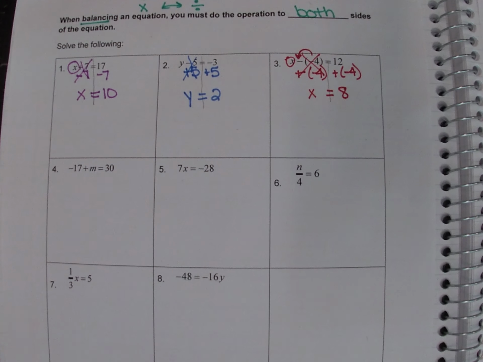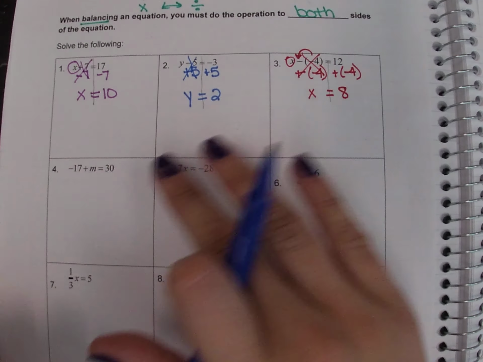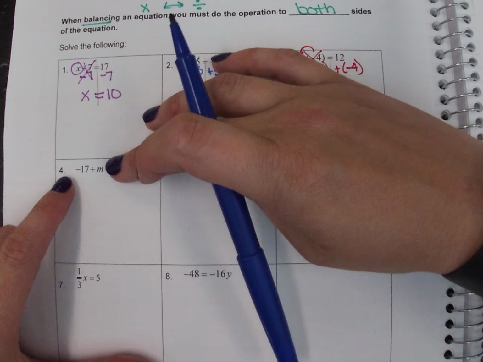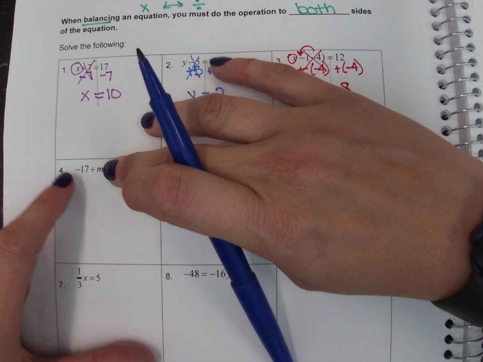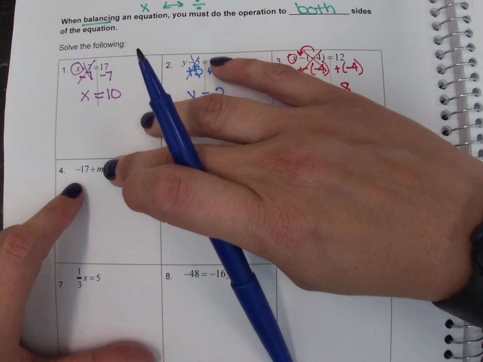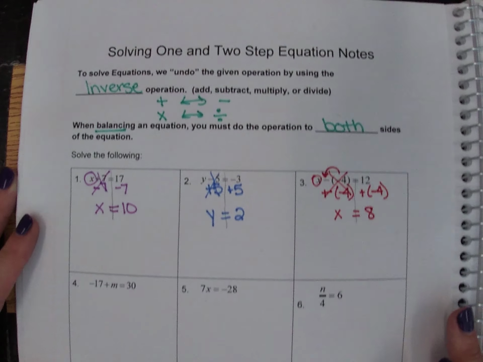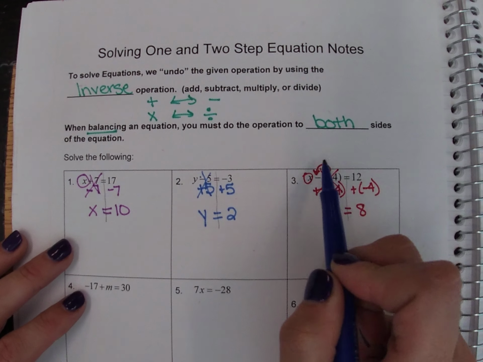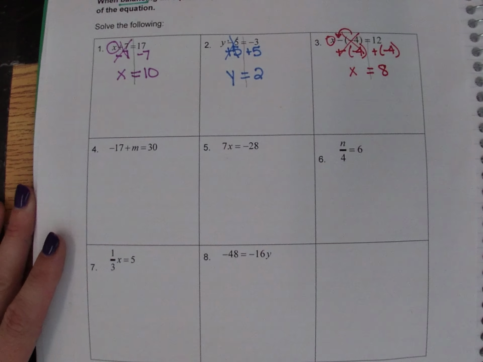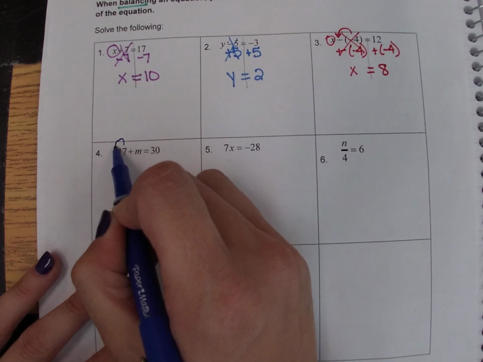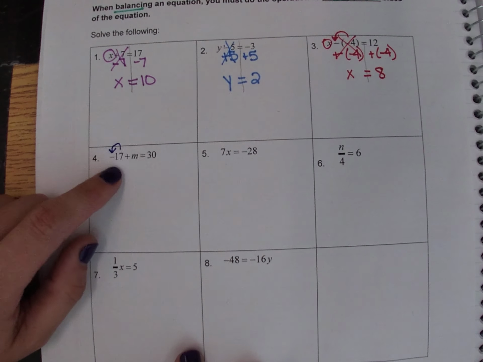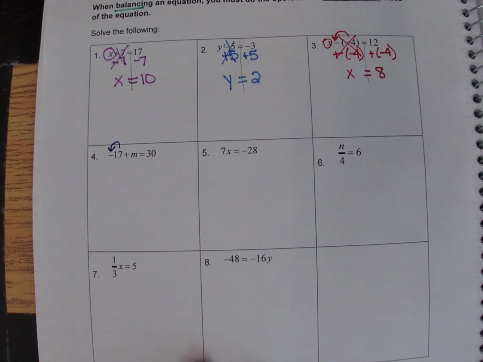Okay, number 4. Now our things aren't quite in the same order, but we still have our variable over here on this side, so we're going to focus on the left-hand side, and we know that we want to move this 17. Every time, we haven't mentioned it, but every time we've looked in front of the number, that is always the process. We need to look in front of the number. And in front of that 17 is a negative sign.